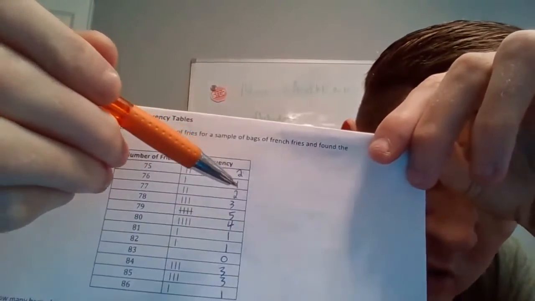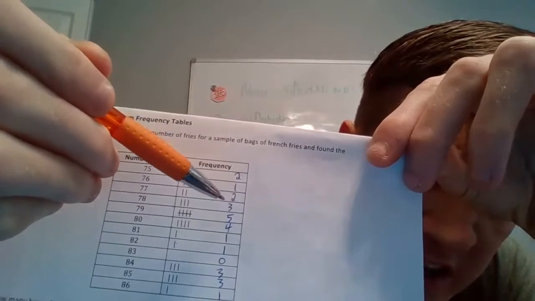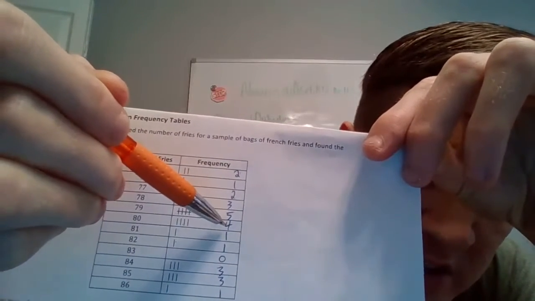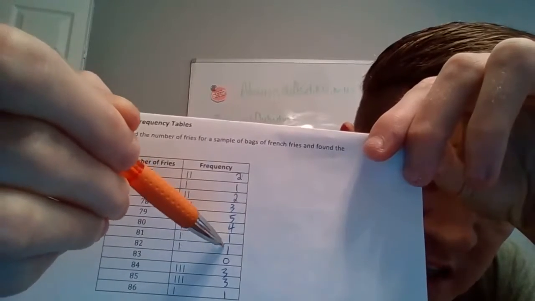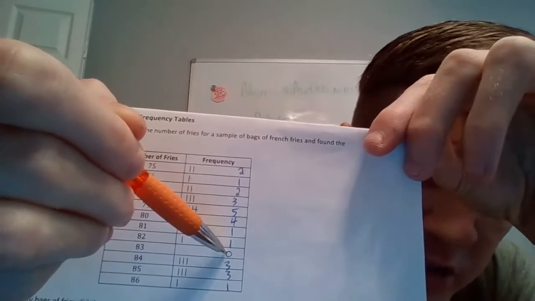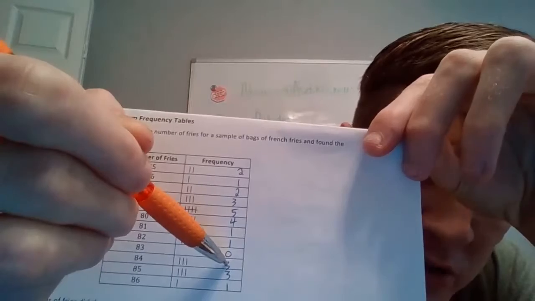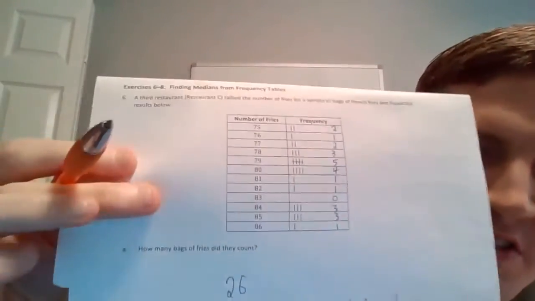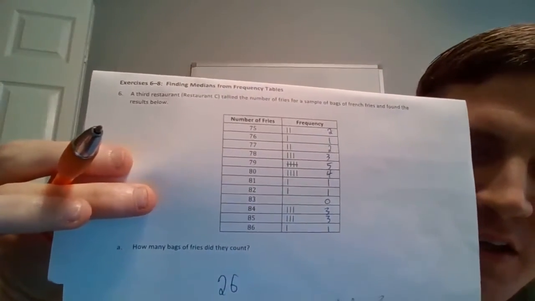So there's that way you could do it, 26. Or I could just count my numbers. 2 plus 1 is 3, plus 2 is 5, plus 3 is 8, plus 5 is 13, plus 4 is 17, plus 1 is 18, plus 1 is 19, plus 0 is still 19, plus 3 is 22, plus 3 is 25, plus 1 is 26. So either way, I get an answer of 26 on A.